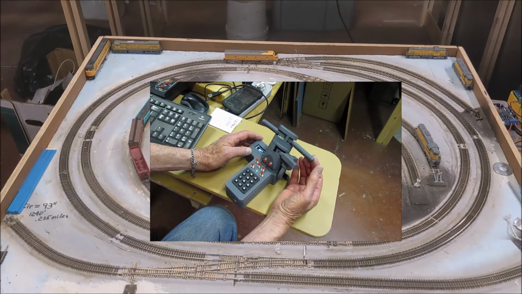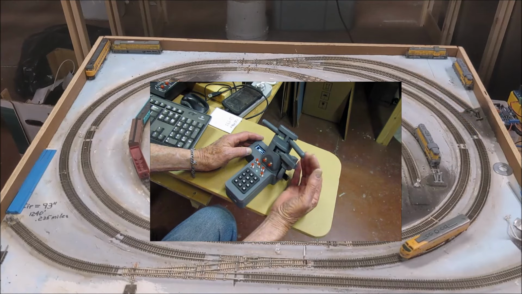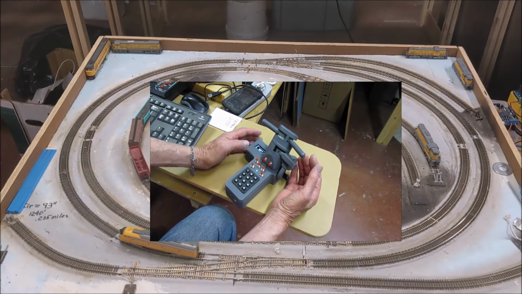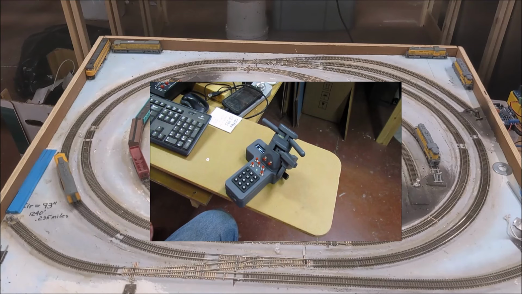Go to speed step for 25 miles an hour. Now it's stepping up to 35 miles an hour. Next is 45 miles an hour. I have my speed steps set on my throttle and my locos so that speed step 45 is 45 mile an hour scale speed.